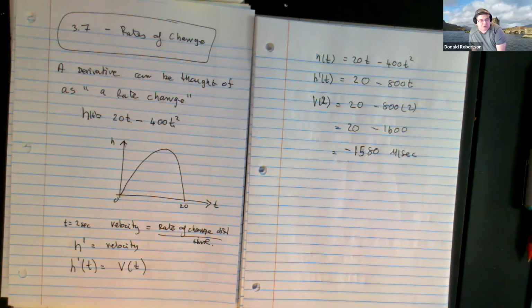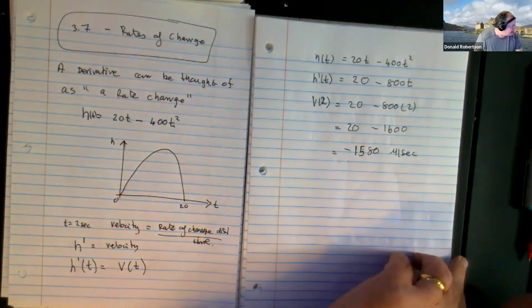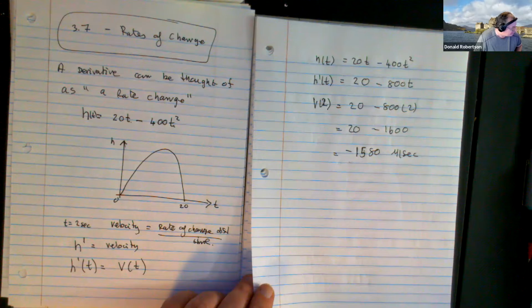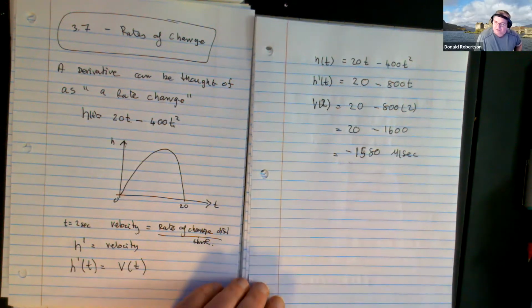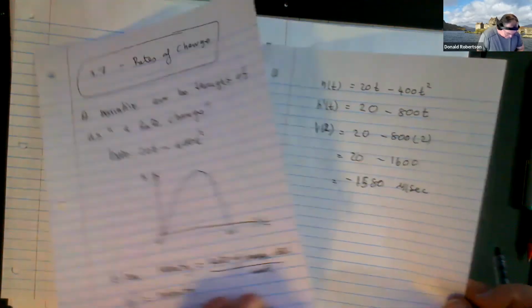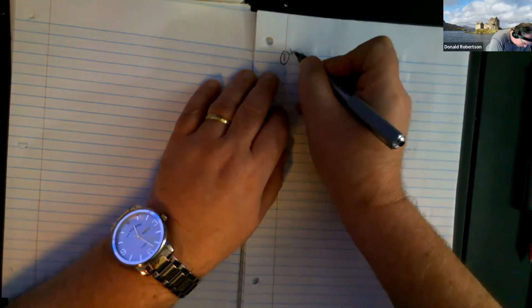So if you want to find the velocity of any moving object at any given time t, can't you simply find its derivative at 2 seconds, 10 seconds, or whatever? Now, the one I made up was probably quite unrealistic. So here's an example of a realistic one.